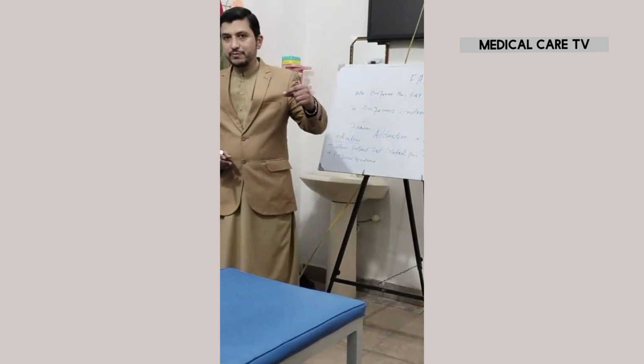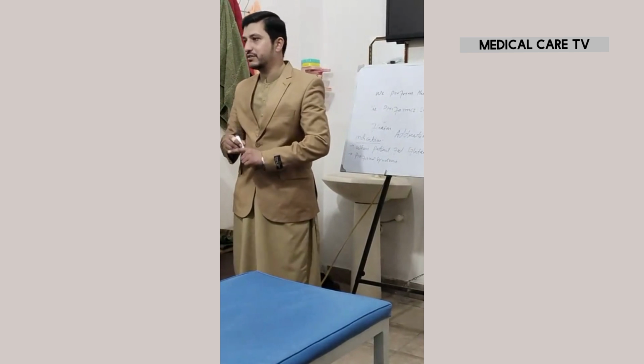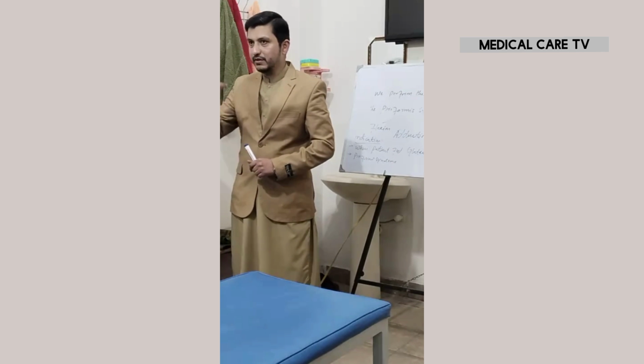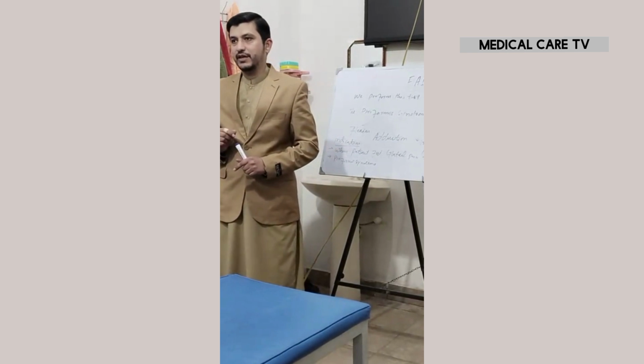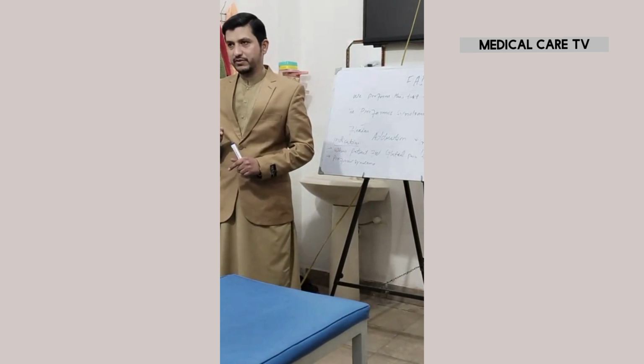This nerve moves beneath the piriformis muscle, and it can be compressed by continuous pressure, due to which this muscle becomes tight and puts pressure on the nerve fiber, and the patient develops pain.